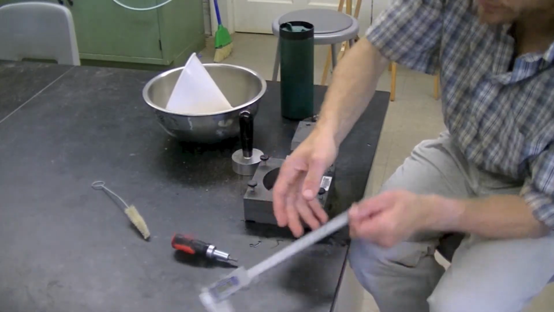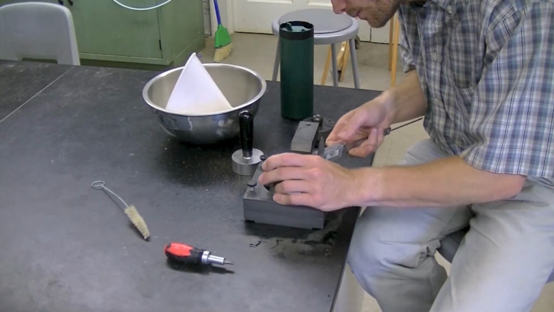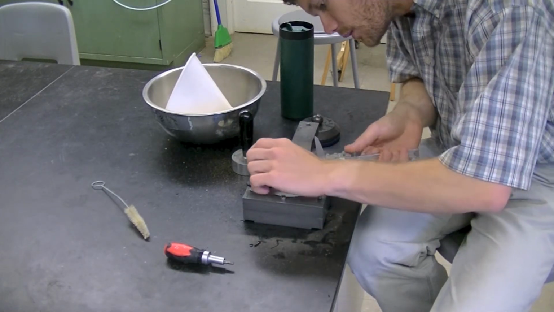Do not forget to record the dimensions of the shear box. Measure the diameter of the shear box, for this will later be used in calculating the cross-sectional area of our specimen.